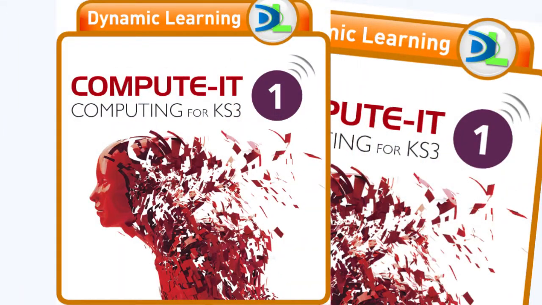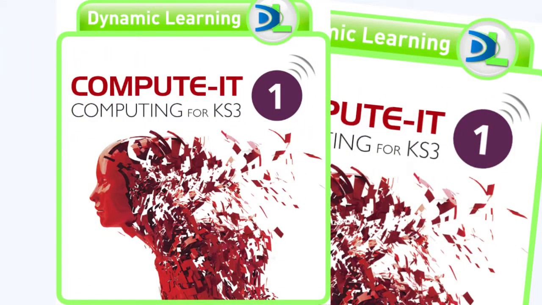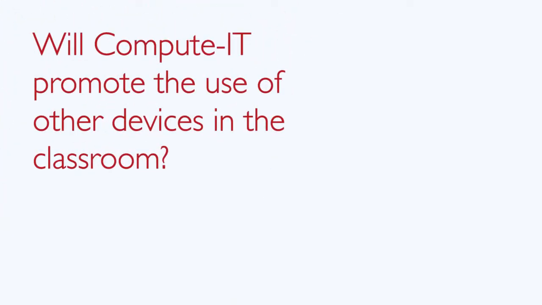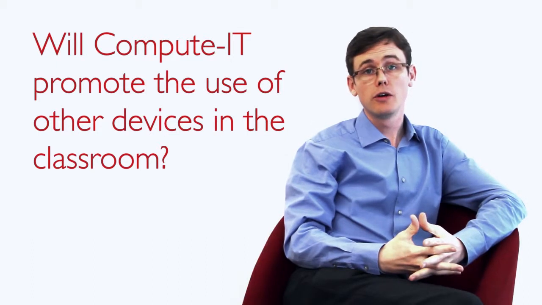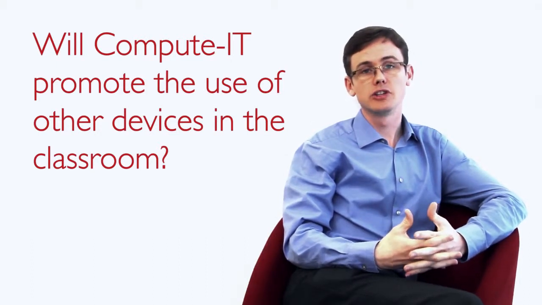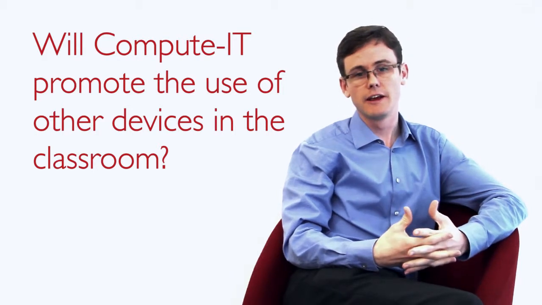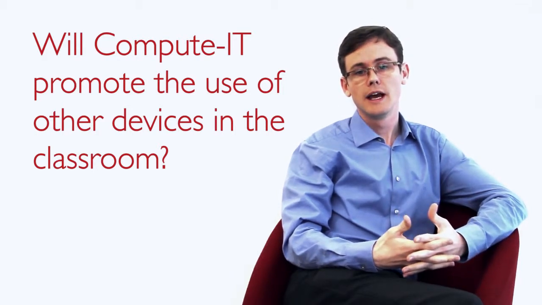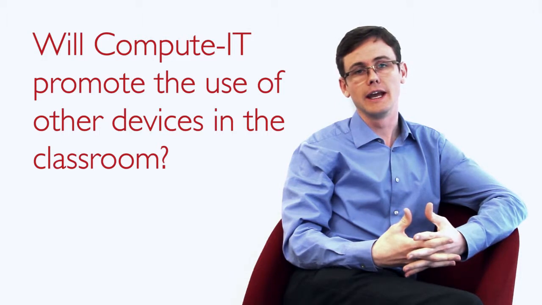However, we will be looking to support other text-based languages in future free updates via the dynamic learning resources that are available as part of the course. We will be encouraging students to apply their understanding of information technology, that is, their functional IT skills, as a way of evidencing the learning in any given scheme of work.